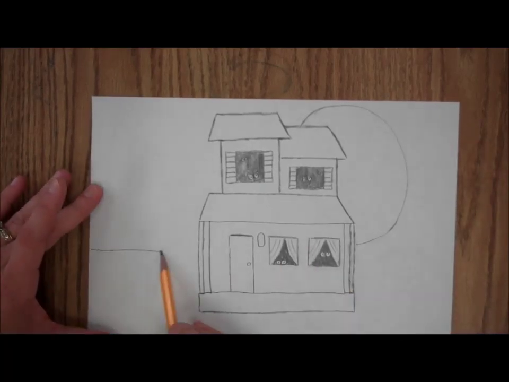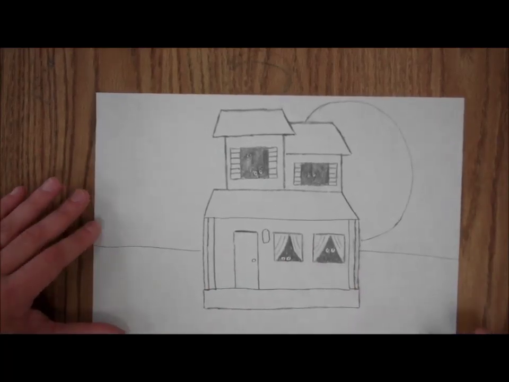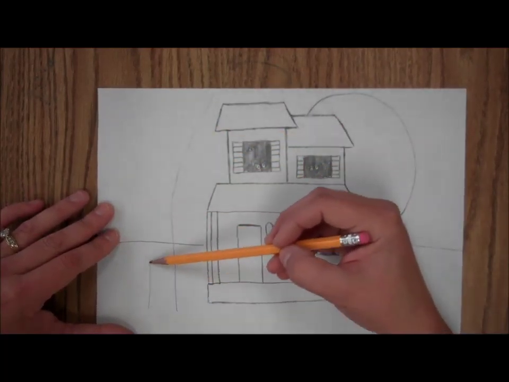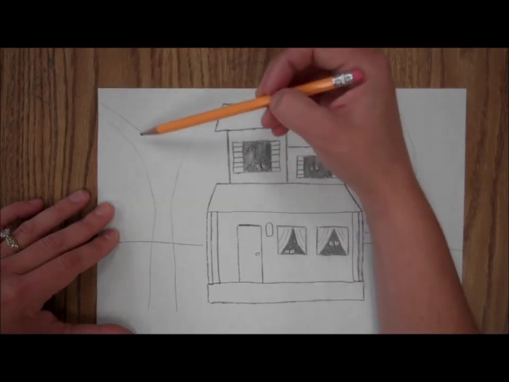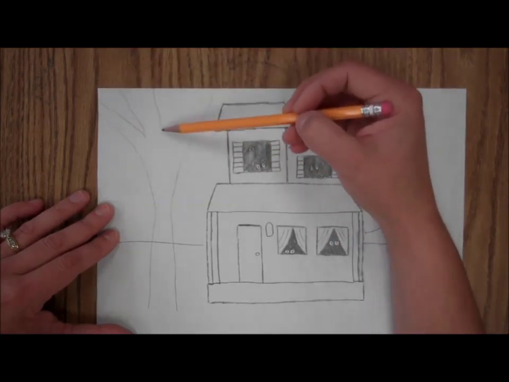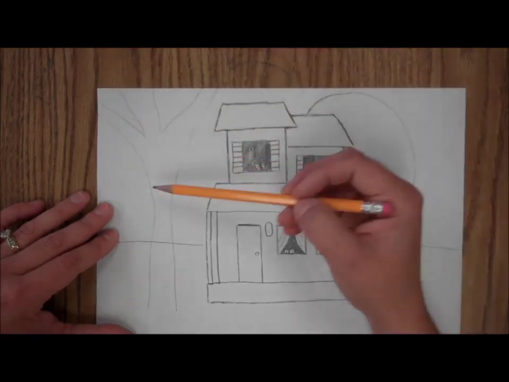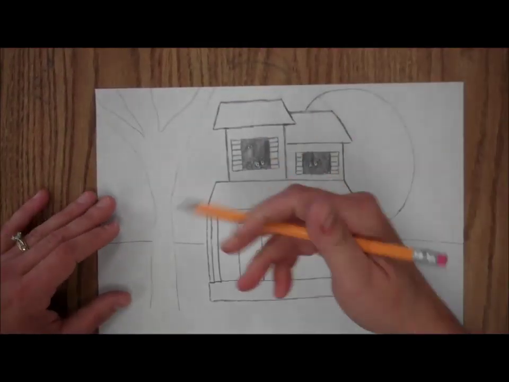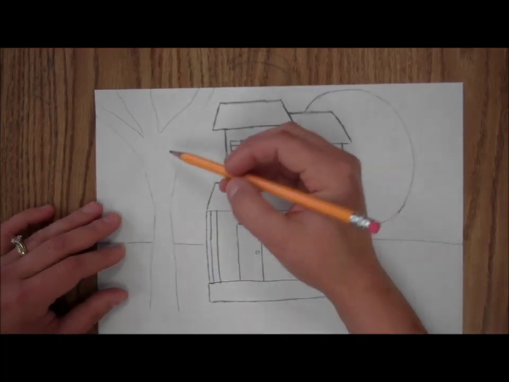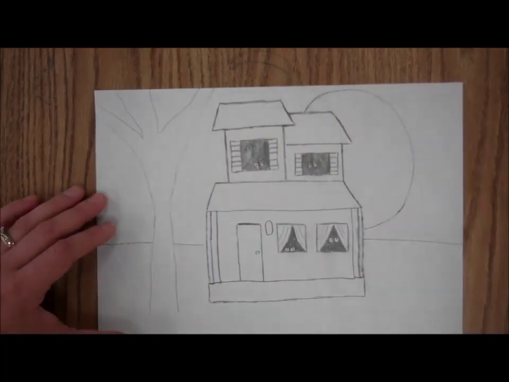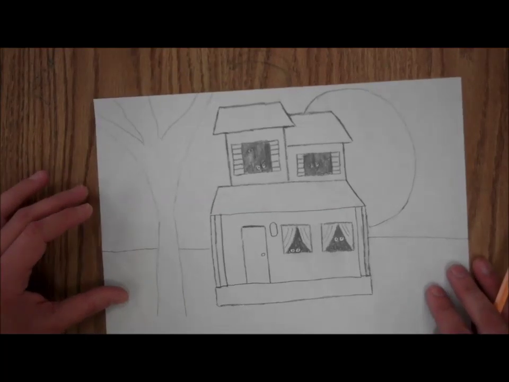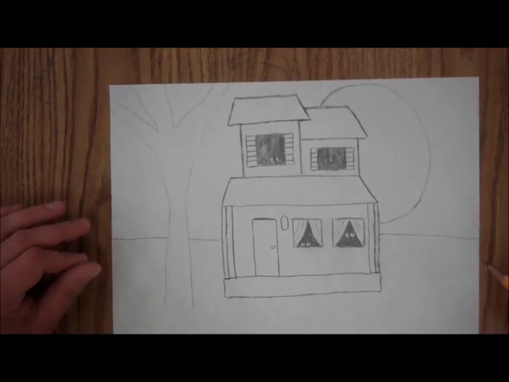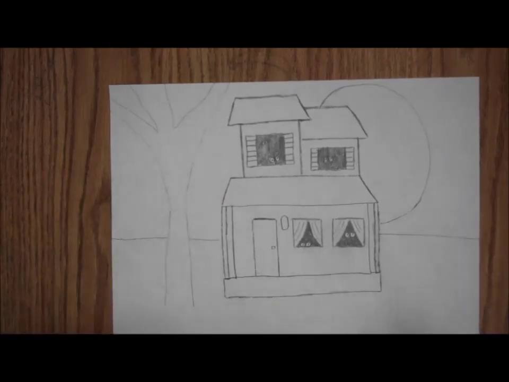We need a horizon line in the background. And if you want, you could put an old spooky tree up here, with a bunch of dead limbs. All the leaves have fallen off. Draw some branches. Wow, my house looks crooked. Looks like it's falling over. Alright, so part 2, I'm going to show you some shading.